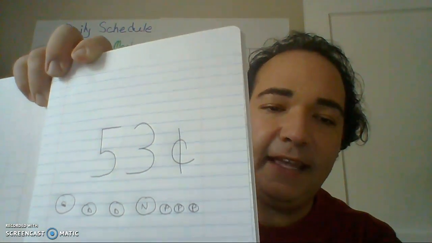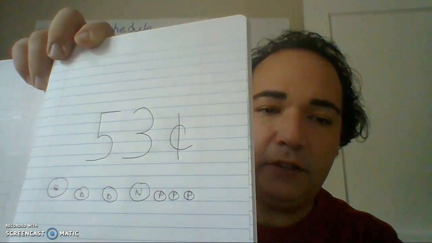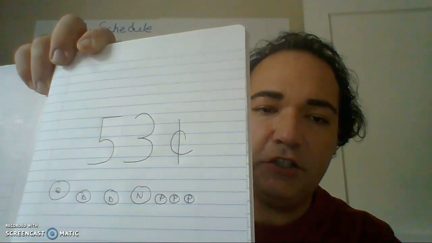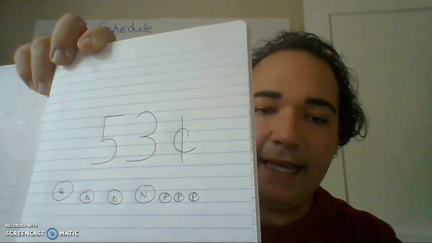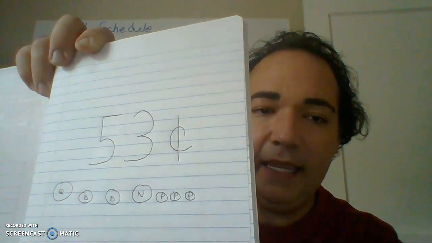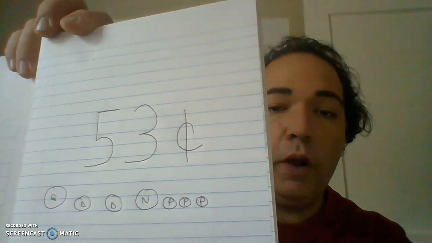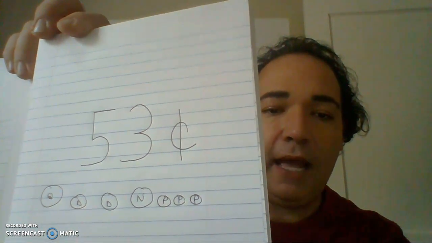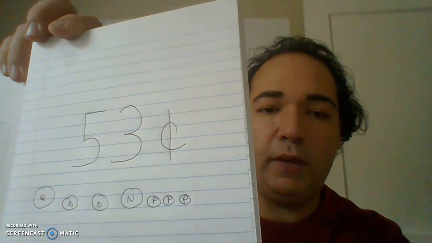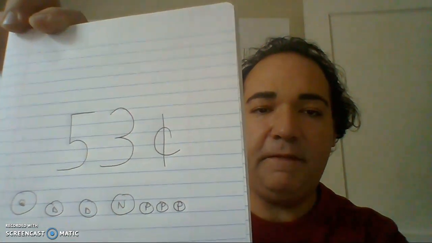So underneath it, I drew out some images to represent a quarter, a dime, a nickel, and a penny. All right. And you'll see that what I came up with was that I could have one quarter, two dimes, a nickel, and three pennies, and that would add up to 53 cents. However, there are other ways to do that. That's not the only way to add up to 53 cents.